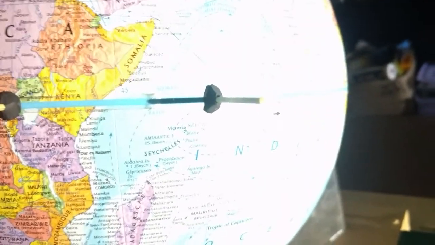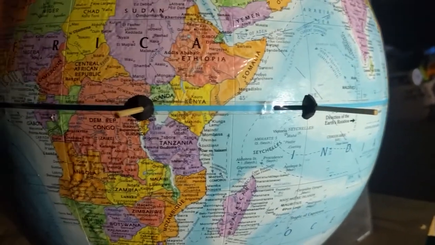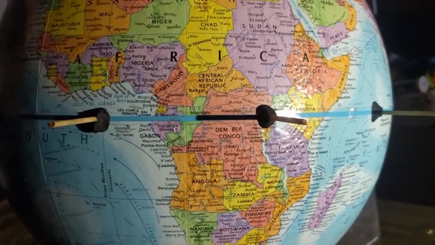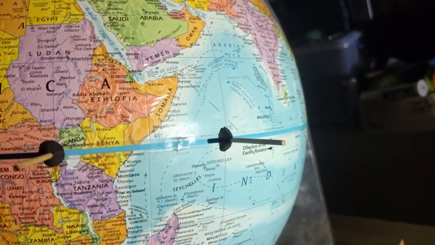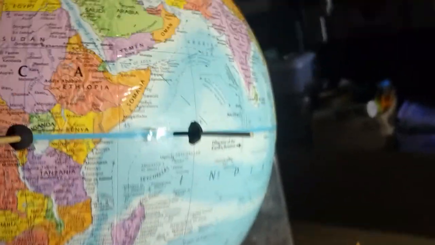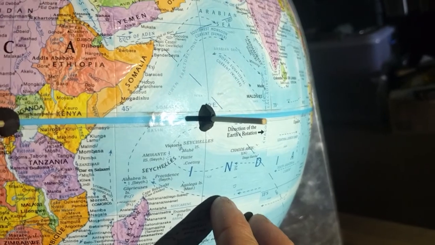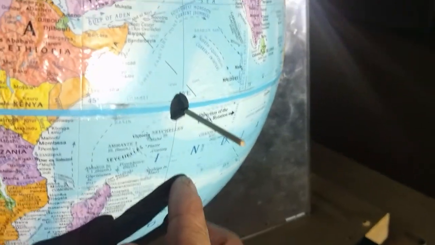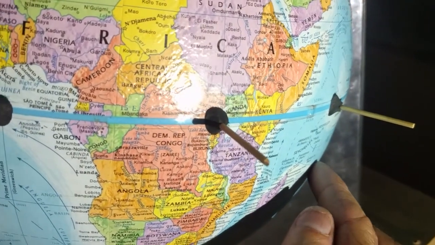As we continue through on the equator, we'll see the shadows are all in a perfect straight line. And if we check out solar noon on the equator, the shadow completely disappears. Solar noon.